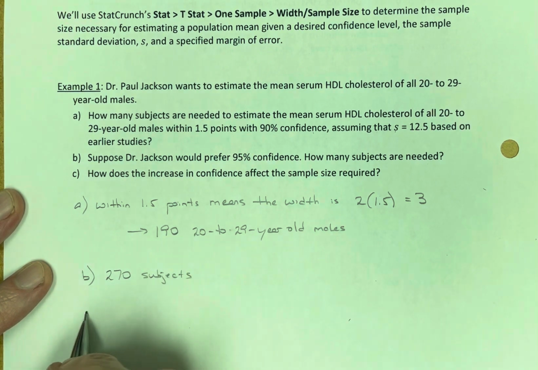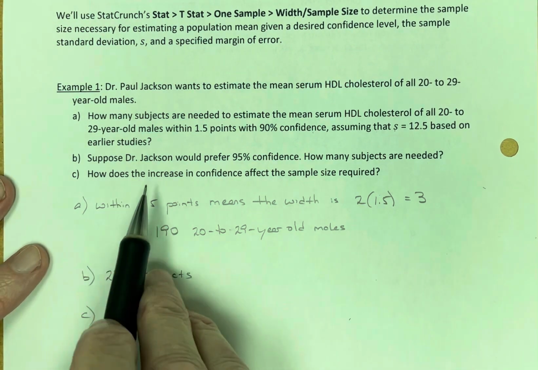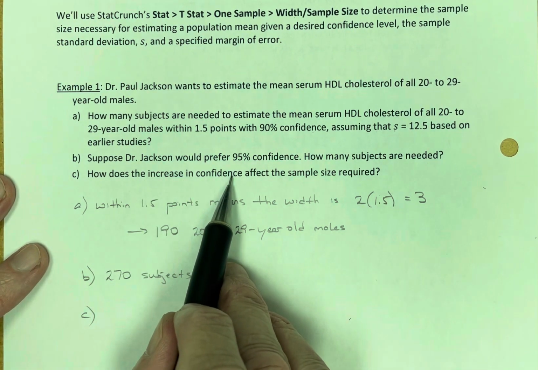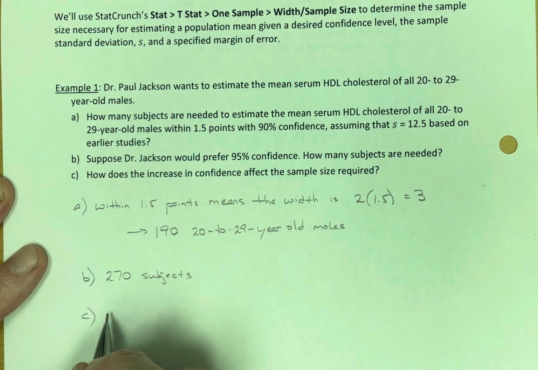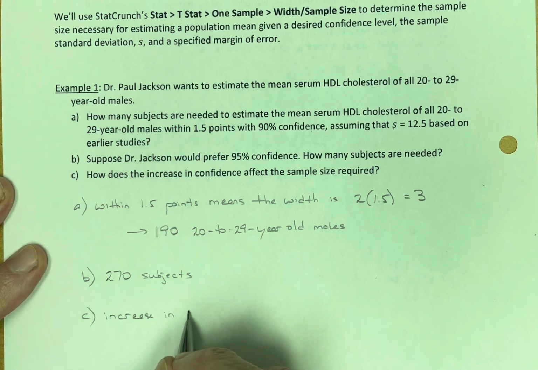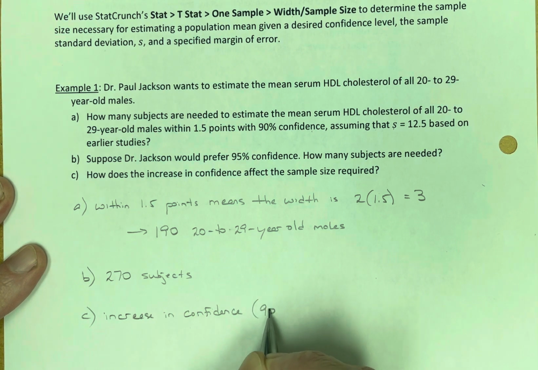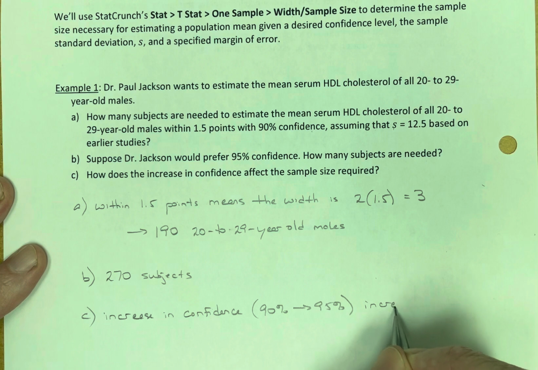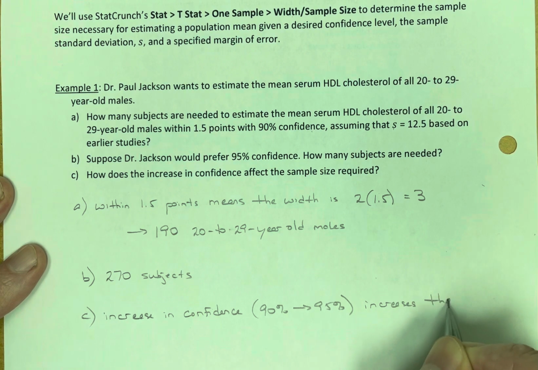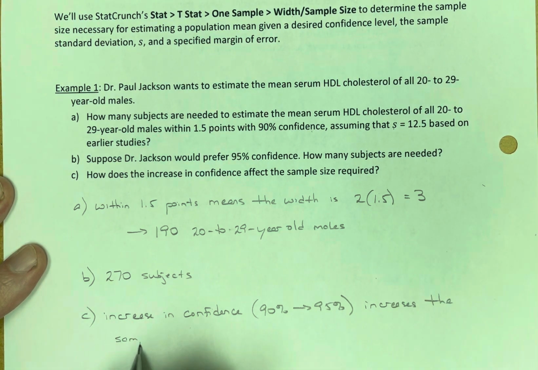Okay, letter C, how does the increase in confidence, we went from 90 to 95, affect the sample size required? Okay, the increase in confidence. Remember, we went from 90% confident to 95% confident, increases the sample size required.